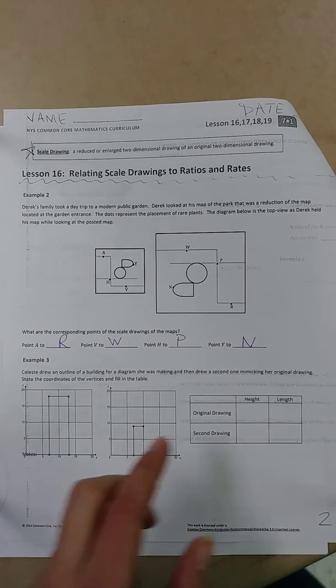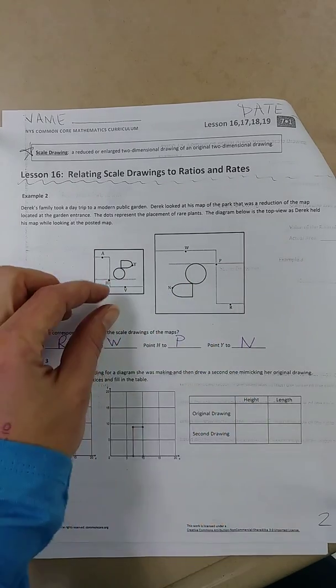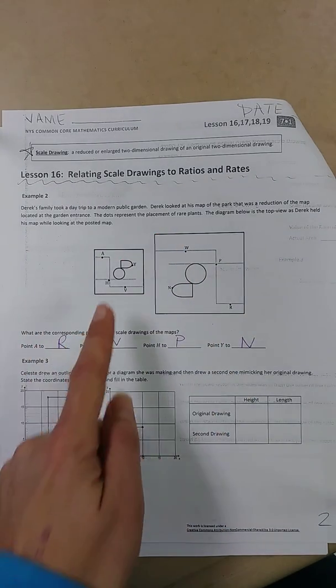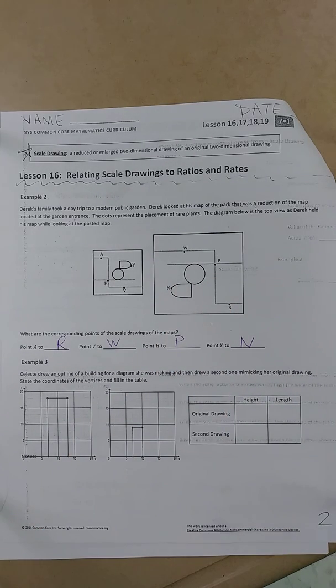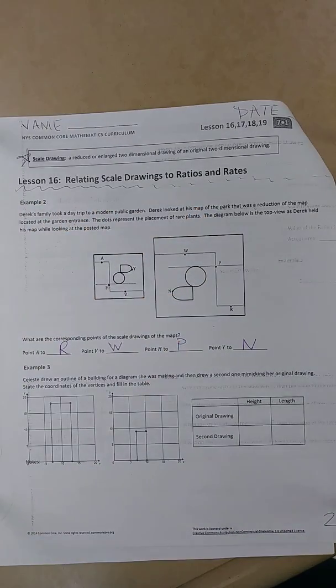Can you figure out the transformation that turns this picture into this picture? Besides it being enlarged, what else do you do to this picture to get that one? It's called a reflection. If you take this and flip it over, that is what you get.